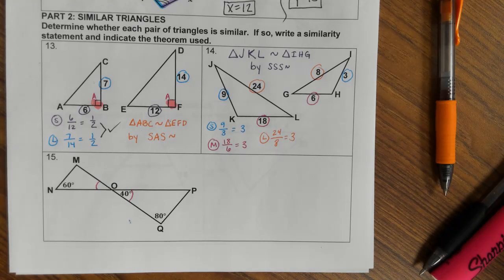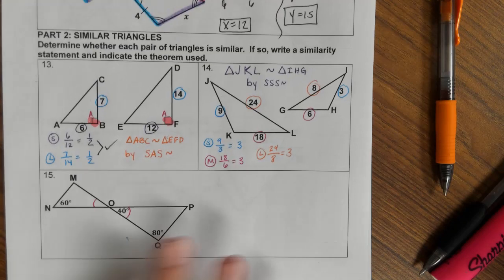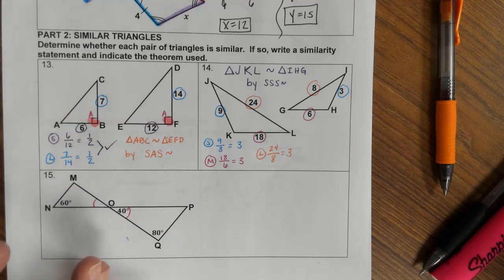Vertical angles. We have an angle. Now, do we have any side lengths? That was a pause to wait for your answer. There are no side lengths. So that is automatically going to rule out side angle side and side side side.